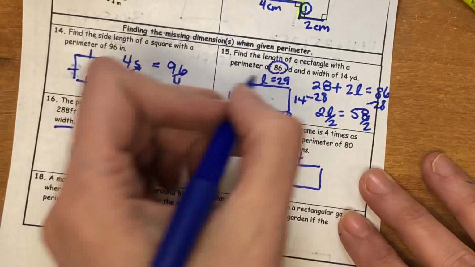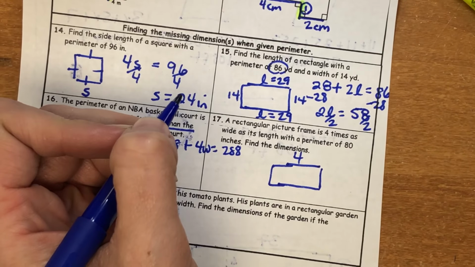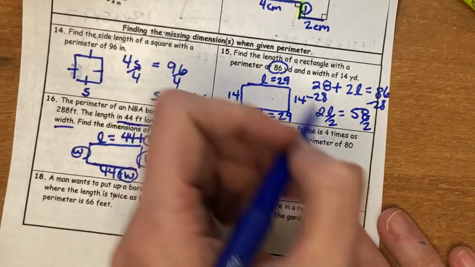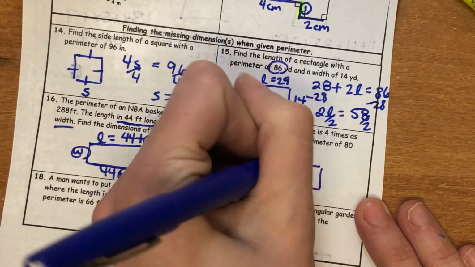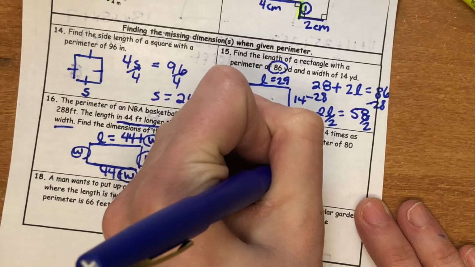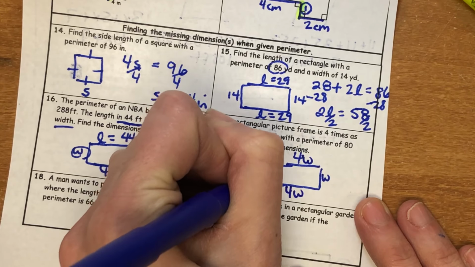I don't know my length, but I do know my width is 4 times as much, so 4 times the length is my width. So you can say W, 4W, W, 4W, and W.